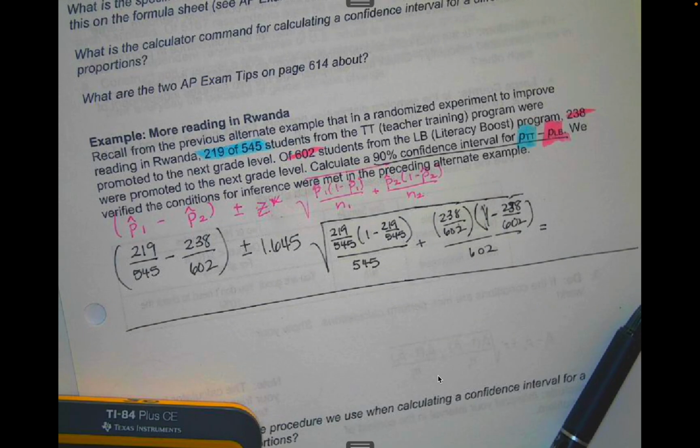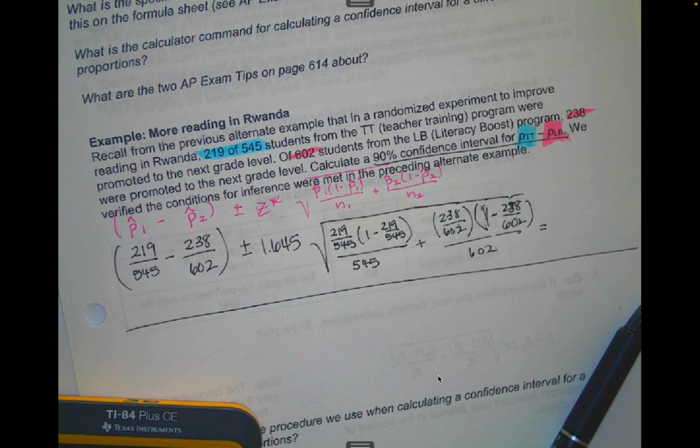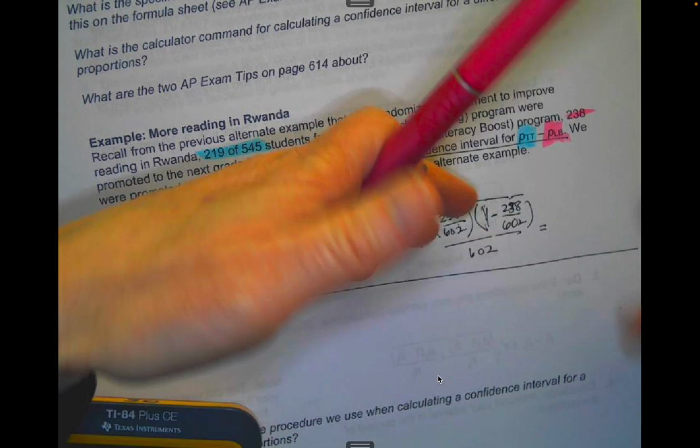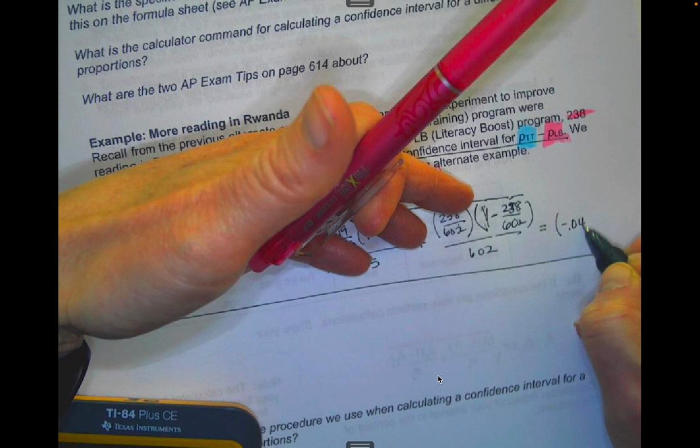So again, my p hats, I'm leaving them as the fraction, so I have that 238 over 602, and then 1 minus that, but it's all over 602. I'm gonna tell you, now, so this is what the book was saying. You trying to type that into your calculator, you're apt to make a mistake because there's so much going on, especially since I didn't convert these to proportions. I will tell you what the answer is, and then I'm gonna show you the calculator command.